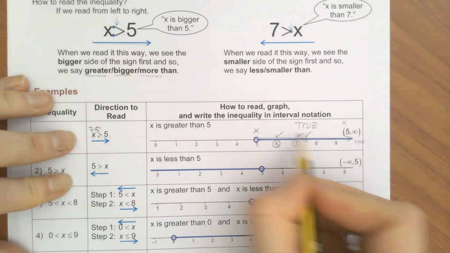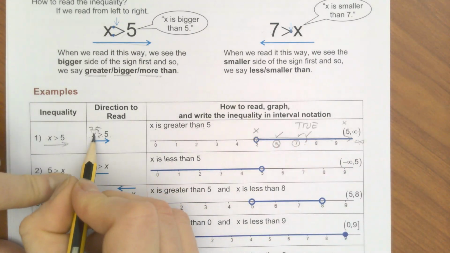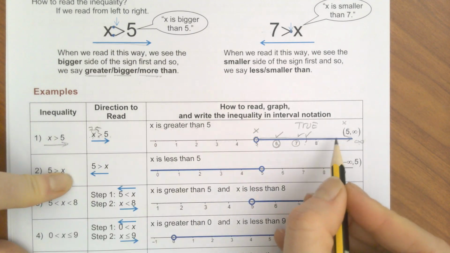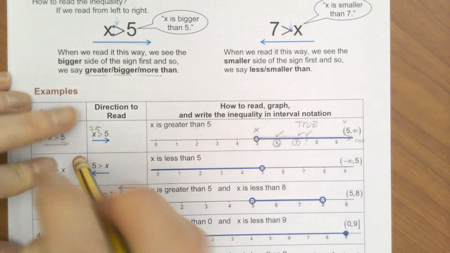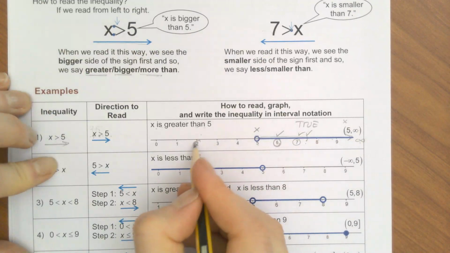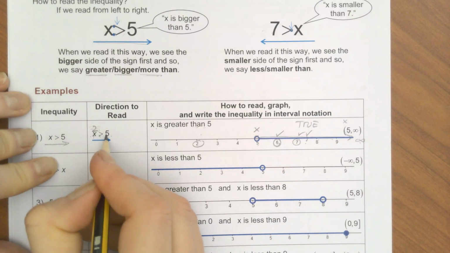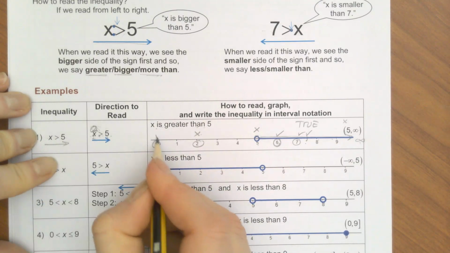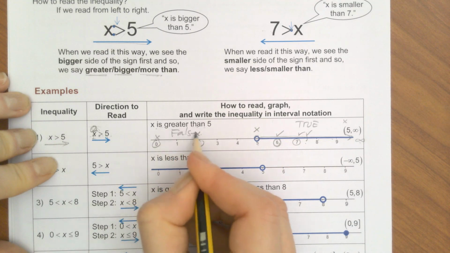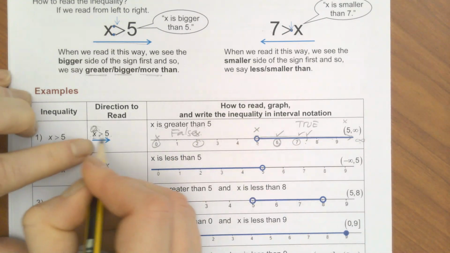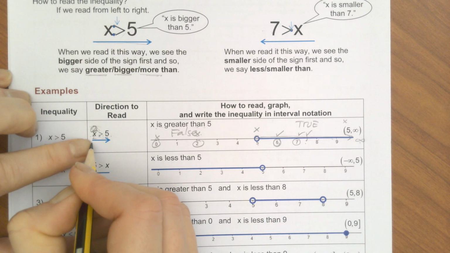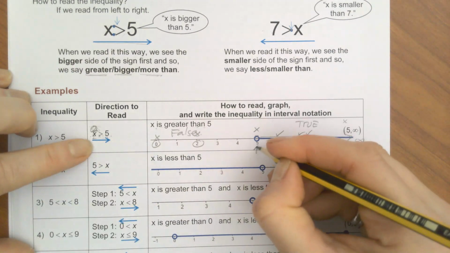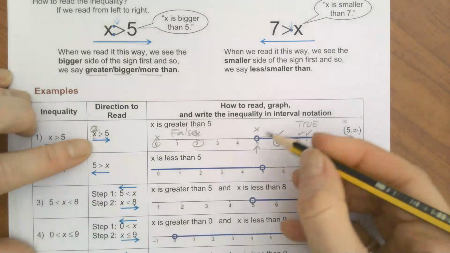So anything here, if I substitute into this inequality, will make it true. If I take a number from here, let's pick 2. Is 2 bigger than 5? No. Is 0 bigger than 5? No. So all of these things, if I substitute them into this inequality, make it false. The problem area is the border, 5.